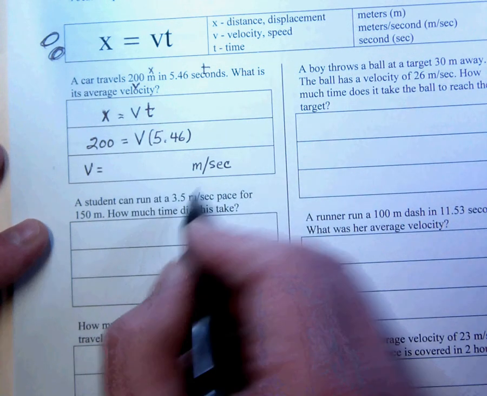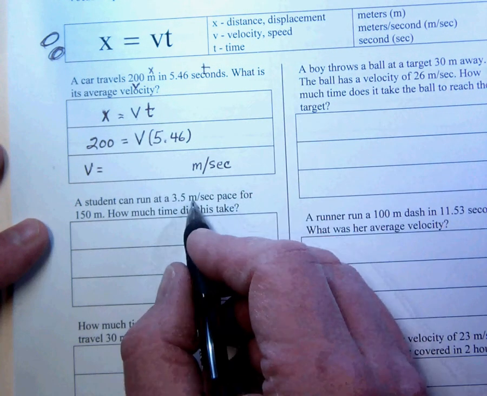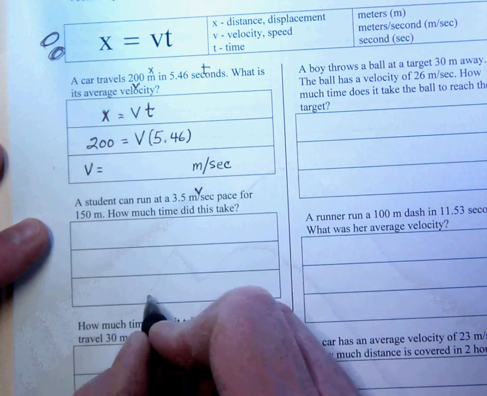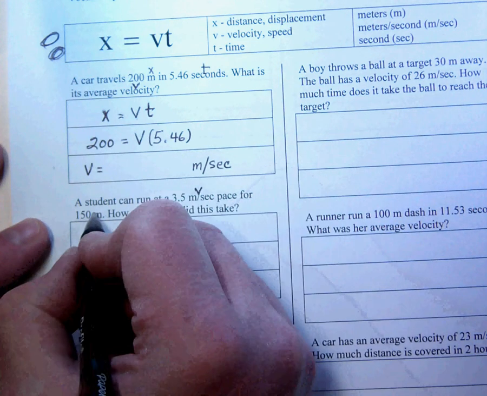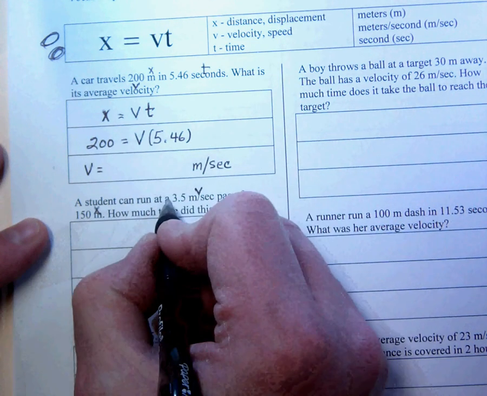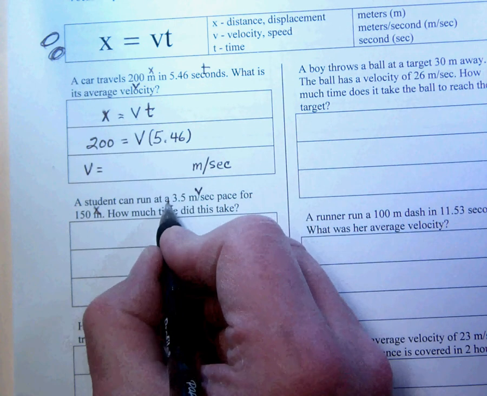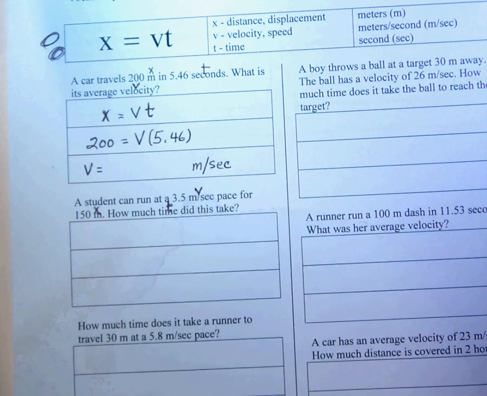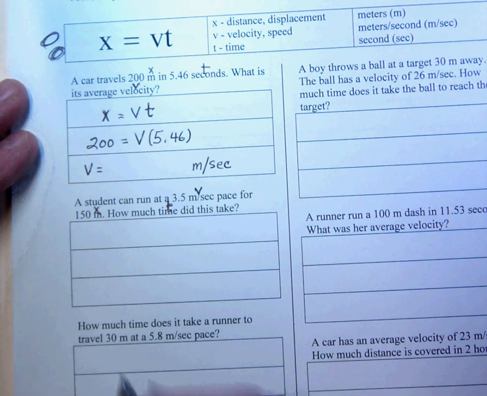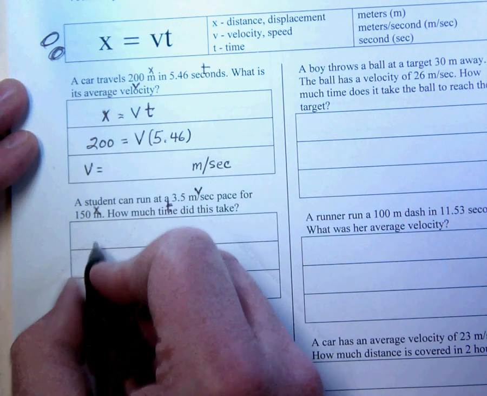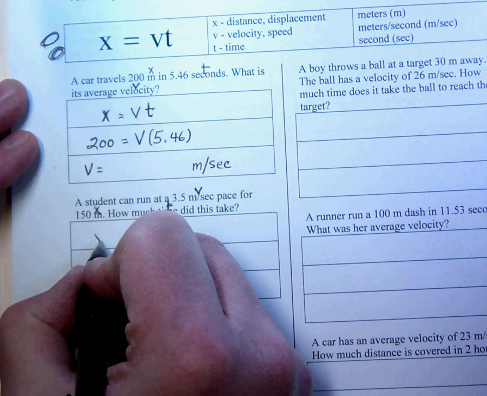A student can run, if we look up here, meters per second is v, and there's meters, that's x, and that's how much time, so there's t. What I'm doing is a little trick that you can use all through this course: labeling your units. This will help you figure out which equation you need to use, especially if there are three or four to choose from.